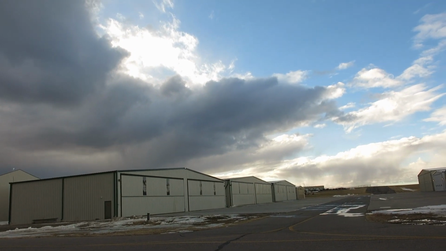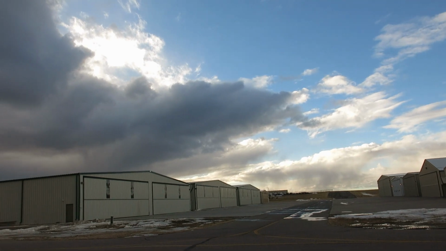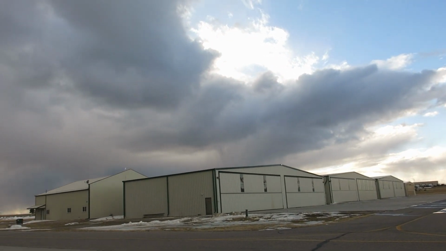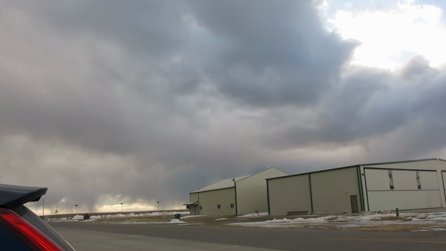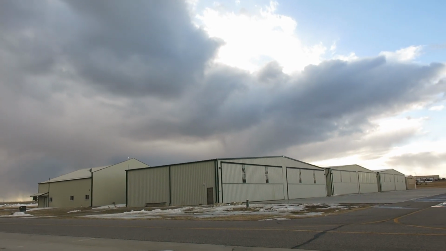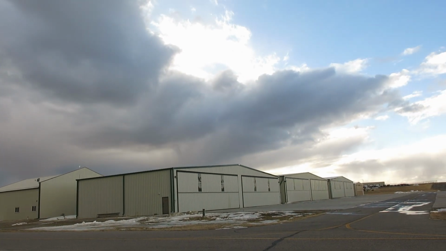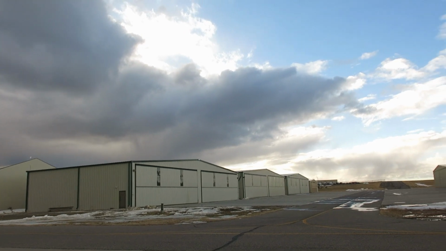Well, I'm glad we did the engine run earlier than later. It's starting to get windy, starting to cloud over, and we are supposed to have a lot of snow coming here either tonight or tomorrow. So, yeah.